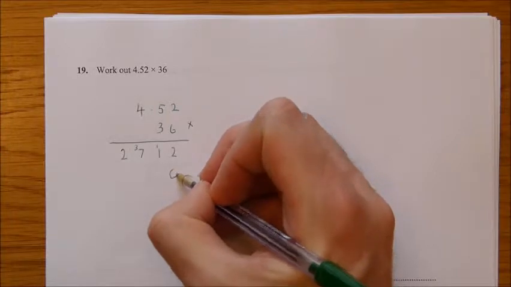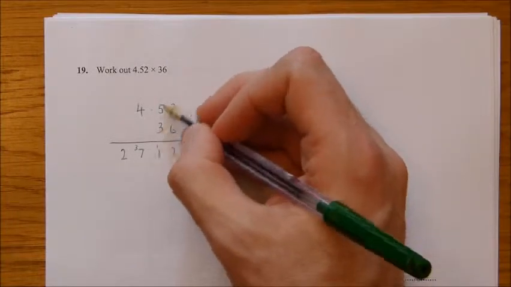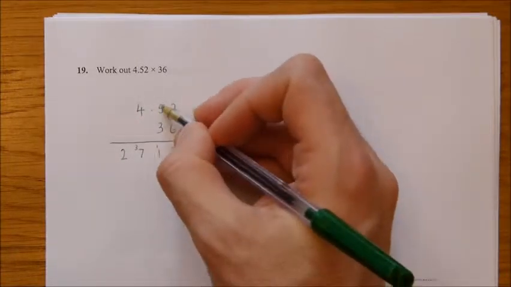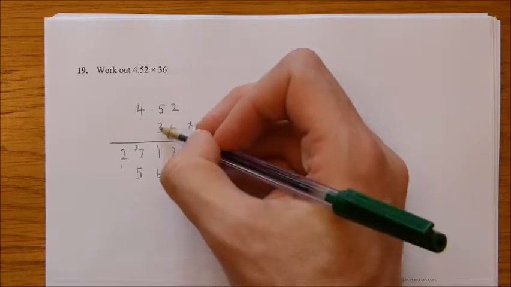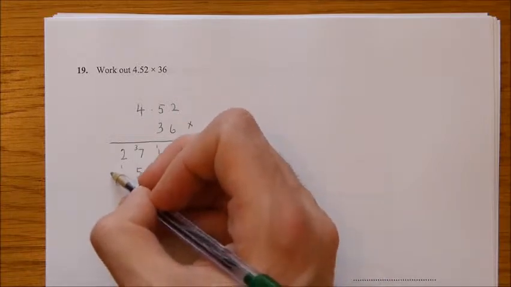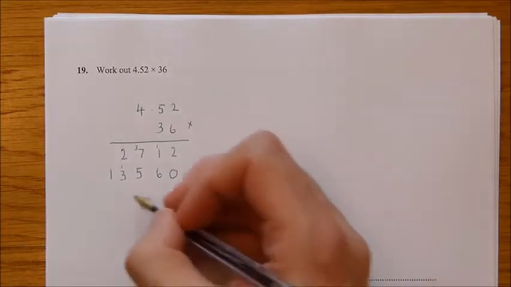Now we're going to do 452 multiplied by 30. So let's start by adding the 0, and then we're going to multiply everything here by 3. So 3 times 2 is 6, 3 times 5 is 15, so the 5 in and carry a 1. 3 times 4 is 12, plus the 1 that we carried over is 13. 1, 3, 5, 6, 0.